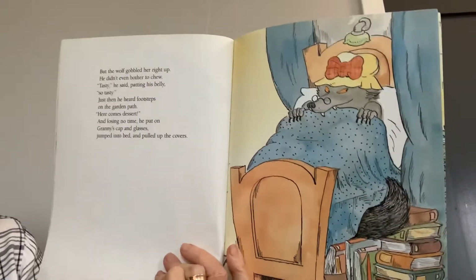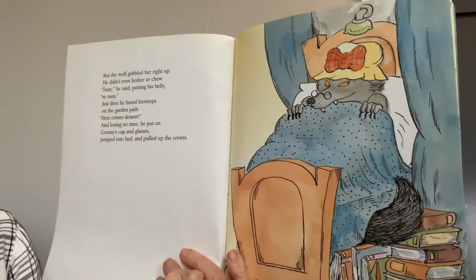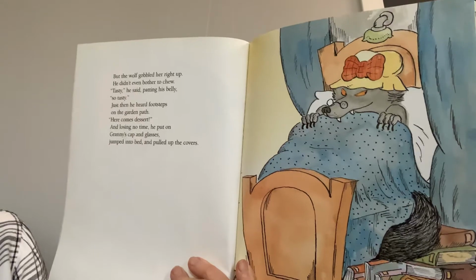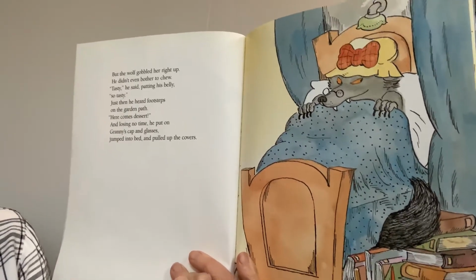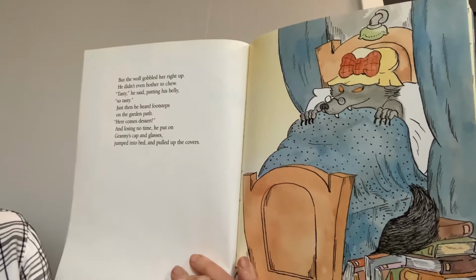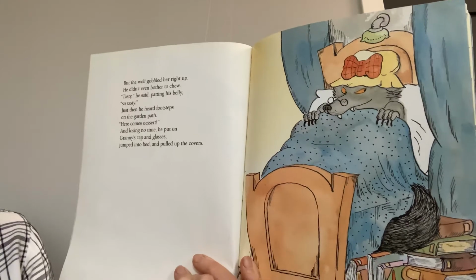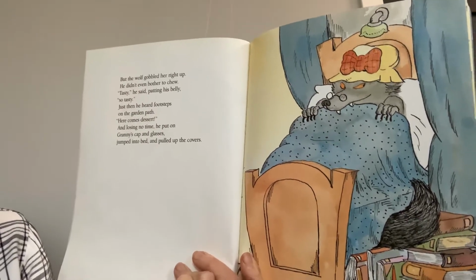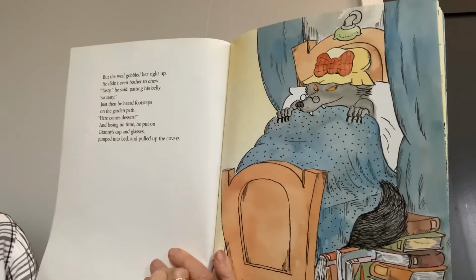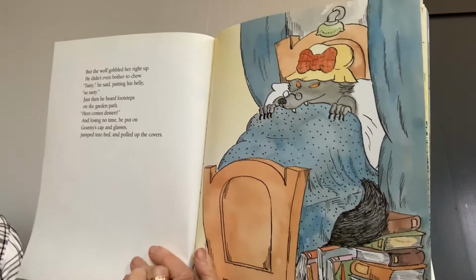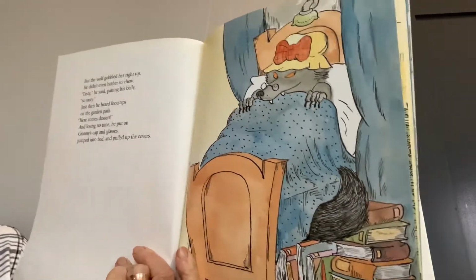But the wolf gobbled her right up. He didn't even bother to chew. "Tasty," he said, patting his belly. "So tasty." Just then he heard footsteps on the garden path. "Here comes dessert." And losing no time, he put on Granny's cap and glasses, jumped into bed, and pulled up the covers. Oh no.